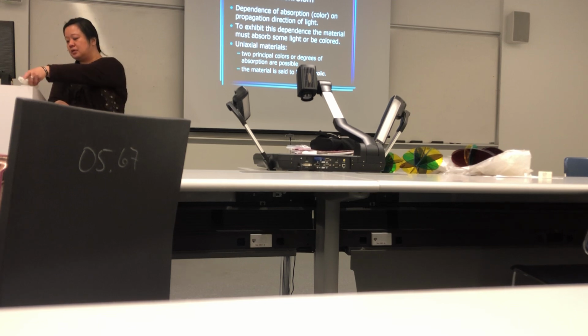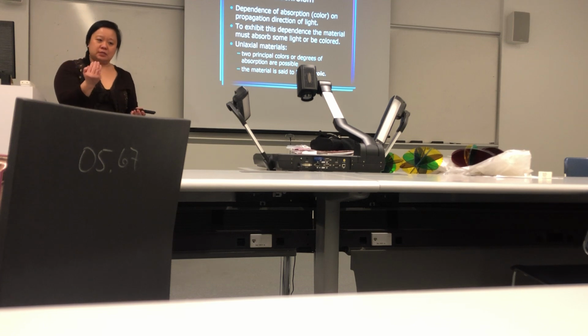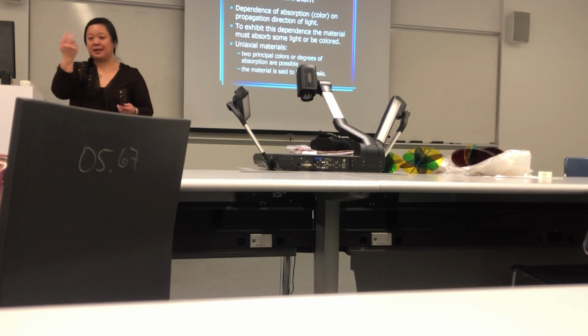Basically what's happening is that not only is the light experiencing a different refractive index depending on the orientation that the sample's in, it's also experiencing a different absorption of the light that's going through it. So not only is the refractive index different, but absorption. If it absorbs more, then it'll be darker. If it absorbs less, it'll be lighter. Just like black and white.